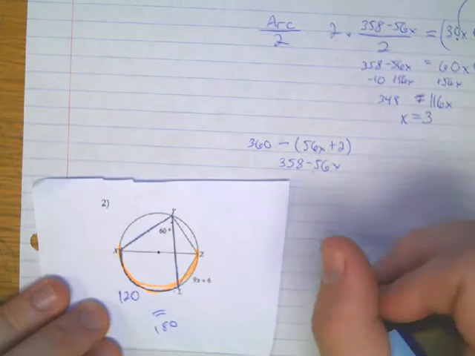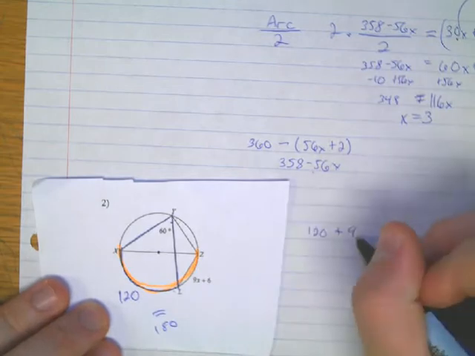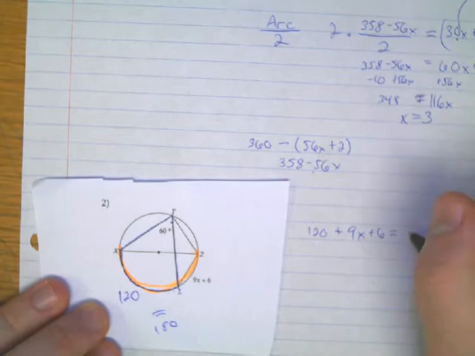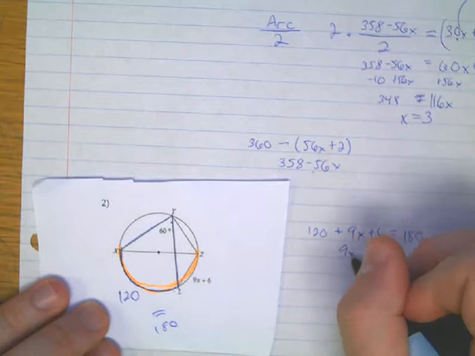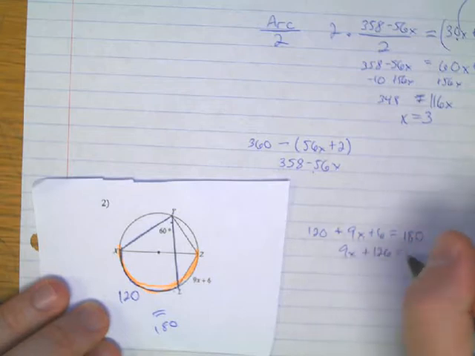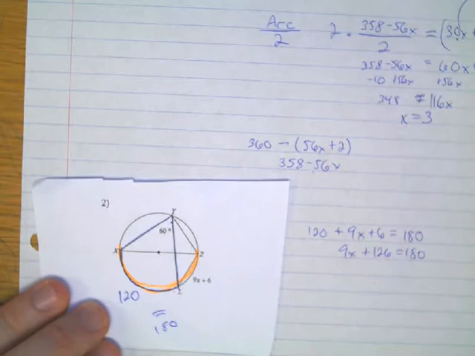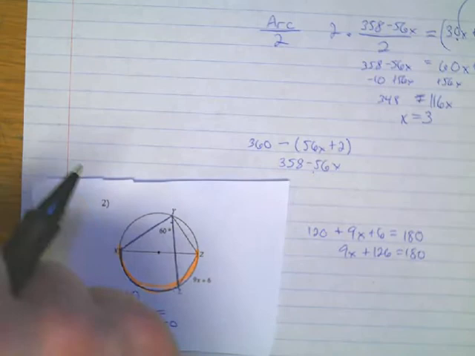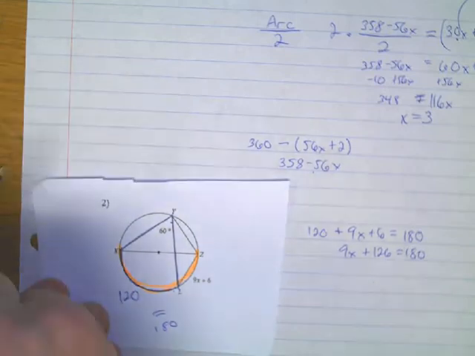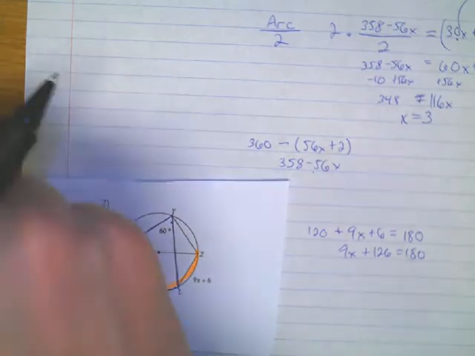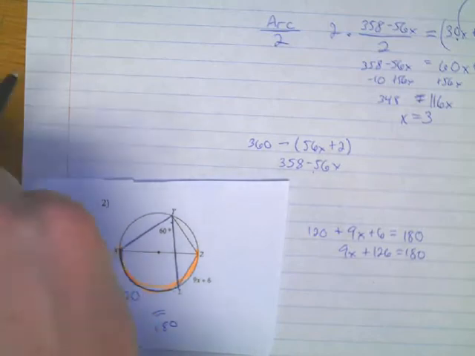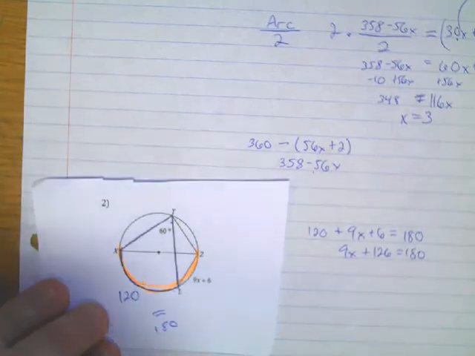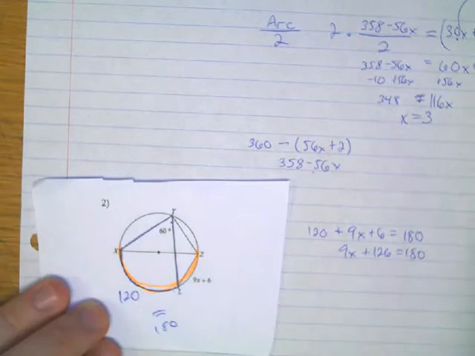So 120 plus 9x plus 6 equals 180. 9x plus 126 equals 180. 180 minus 126 gives me 54. So x equals 6.